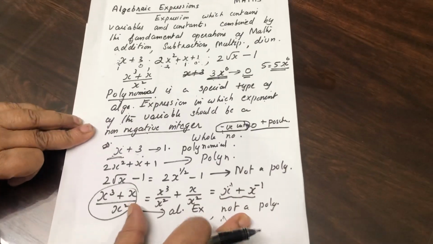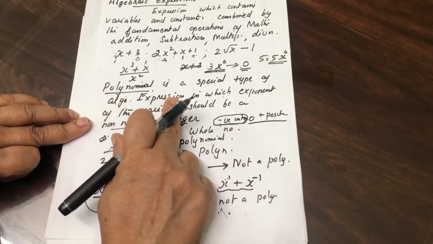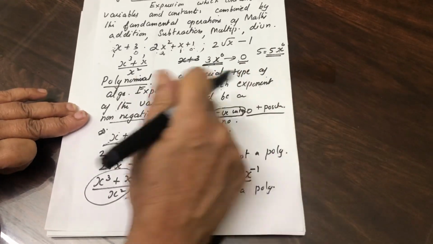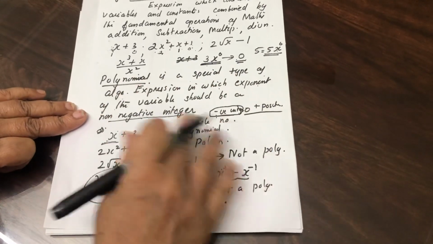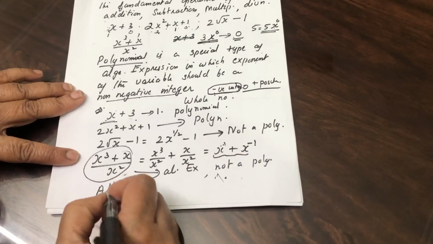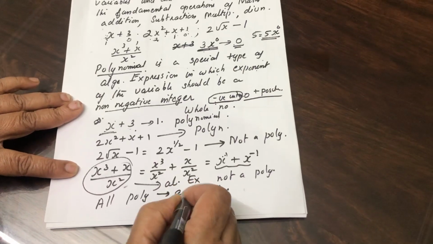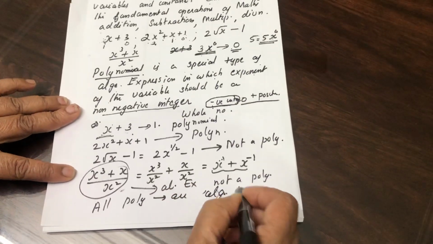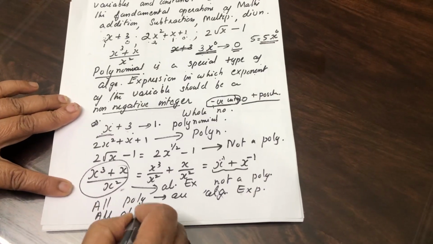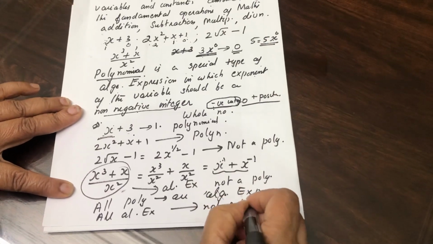So you can say that polynomial is a special type of algebraic expression. What is the speciality there? Exponent of the variable should be a non-negative integer. Therefore, you know all polynomials are algebraic expressions, but all algebraic expressions are not polynomials.